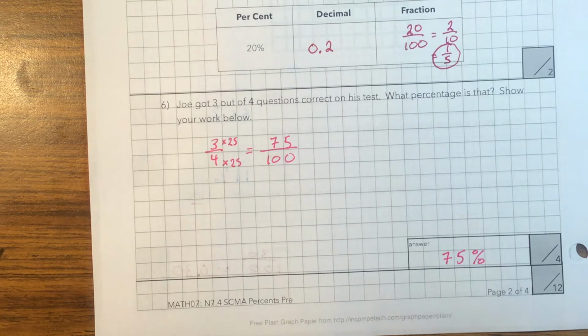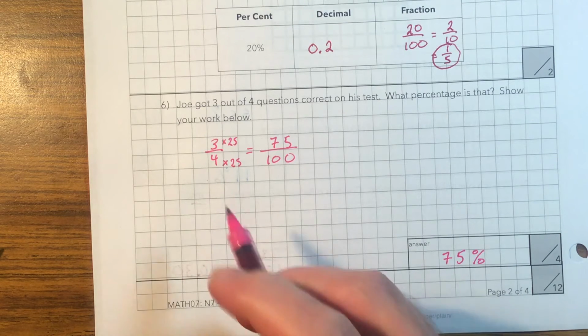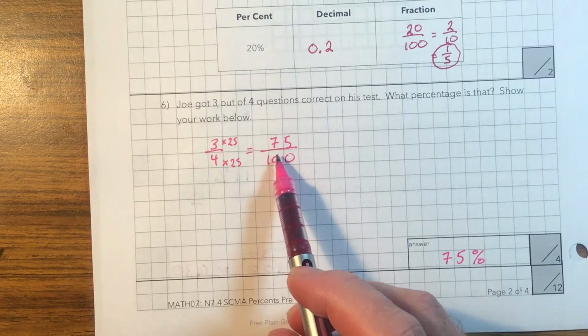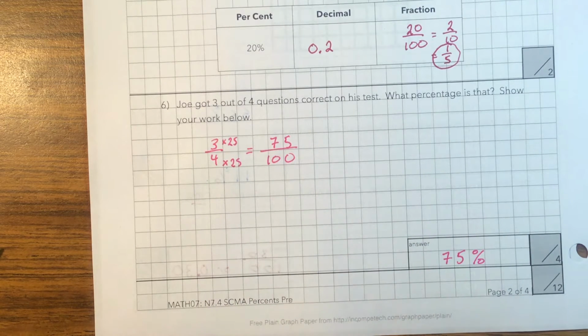Right, so that's pretty easy for number 6. You could also divide it out to get a decimal number and then use that decimal number to give you the percent. But I like working with fractions as much as possible.